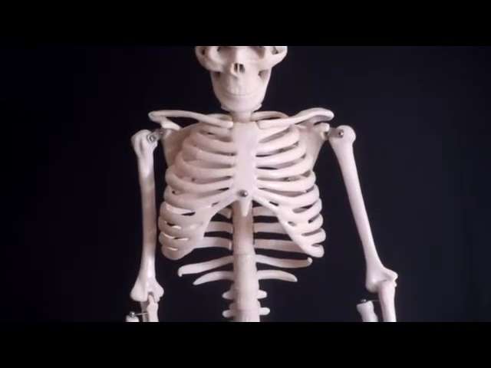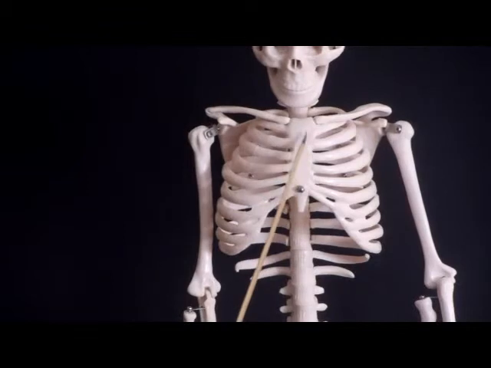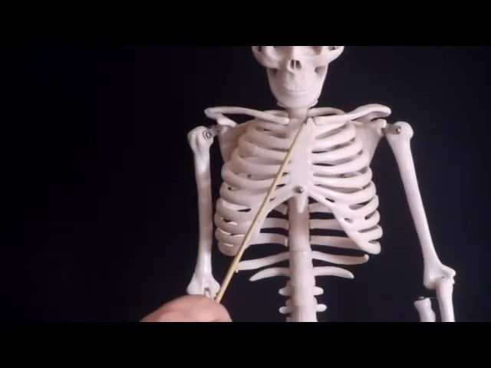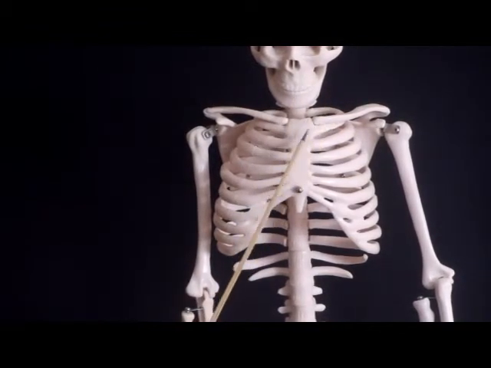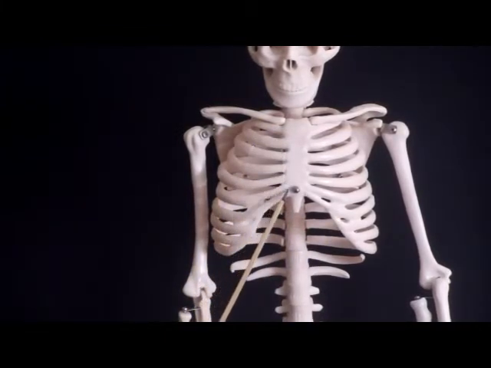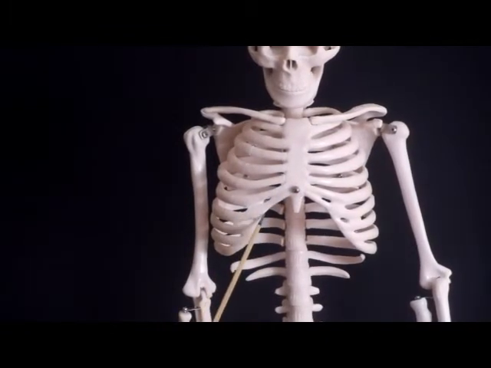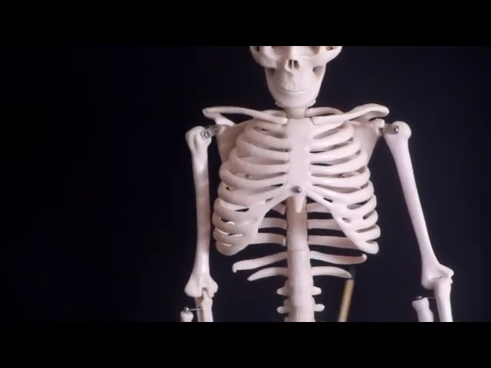The last part of the axial skeleton is the sternum and the ribs. There's the sternum. This is the jugular notch. This is the manubrium. This is the sternum body. And the xiphoid process. True ribs are the ribs that are actually attached to the sternum. False ribs are ribs that are attached via cartilage to the true ribs. And floating ribs are ribs that are not attached to any other ribs but are attached merely to the vertebrae.